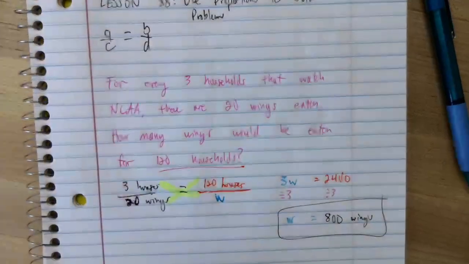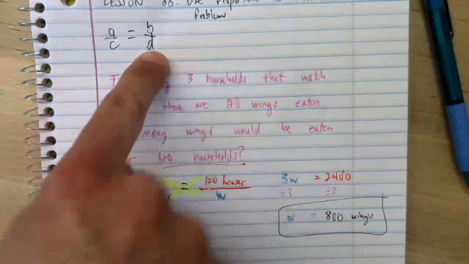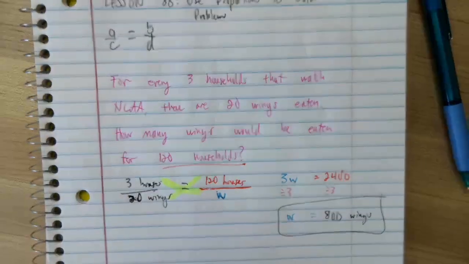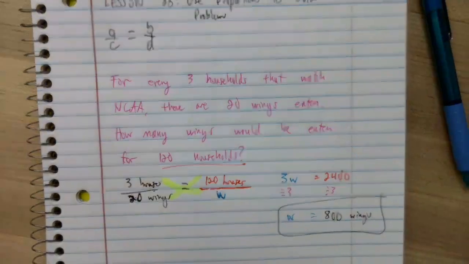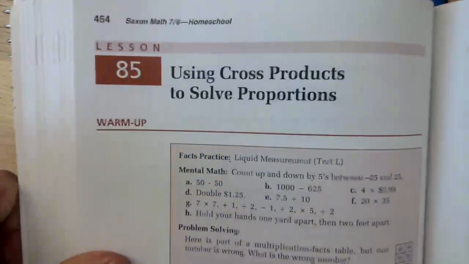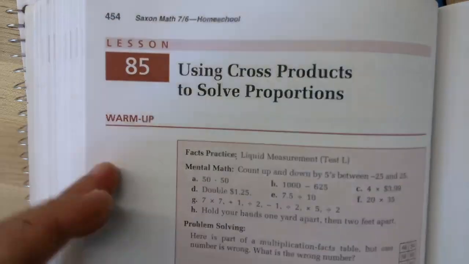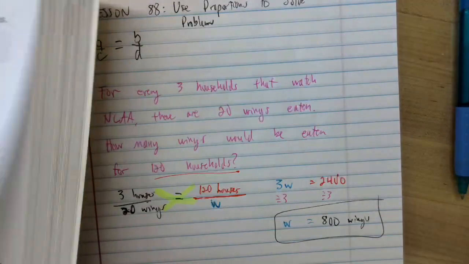But again, what I'm trying to get you guys to do is write the proportion. And then how do we solve a proportion? Y'all are really slow. Cross multiplication. Cross multiply. Okay? Look, I promise I'm not making that up. You just learned it. That was the most recent lesson we did before spring break.